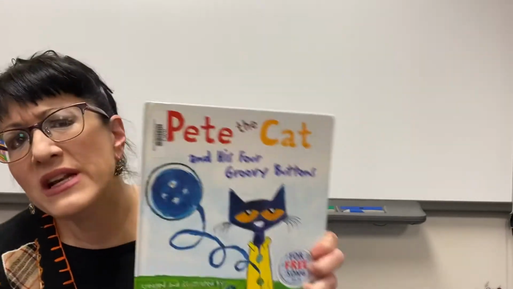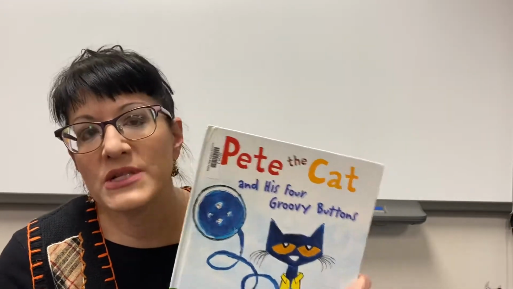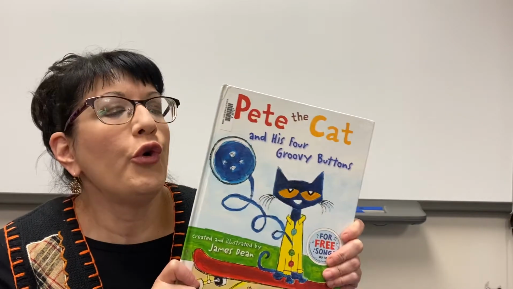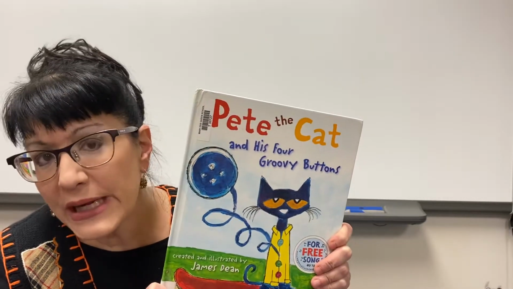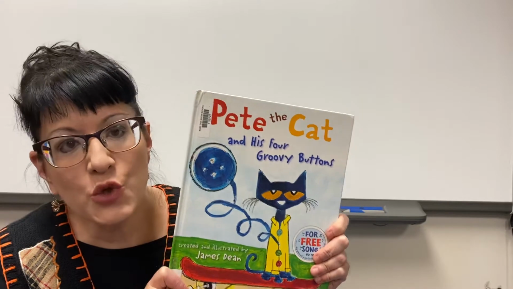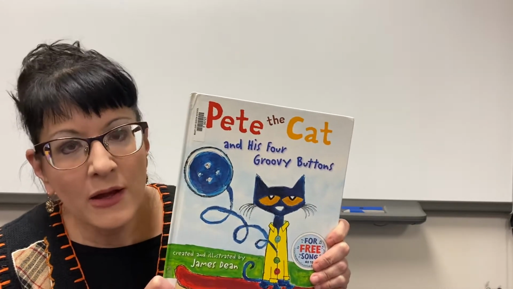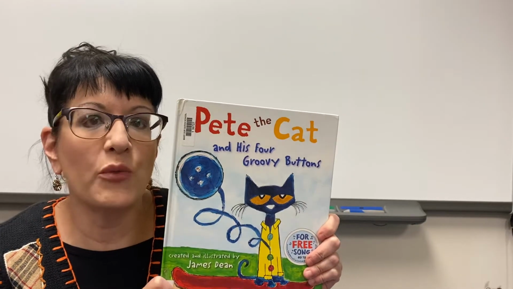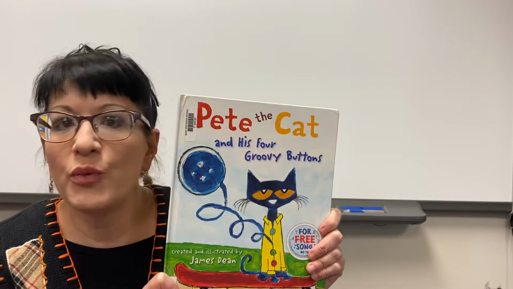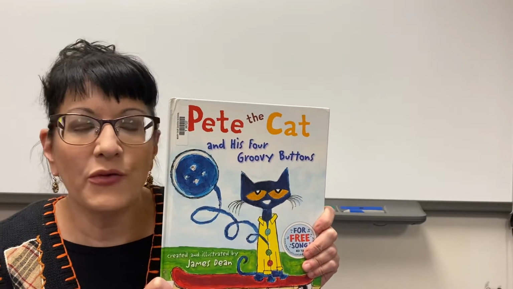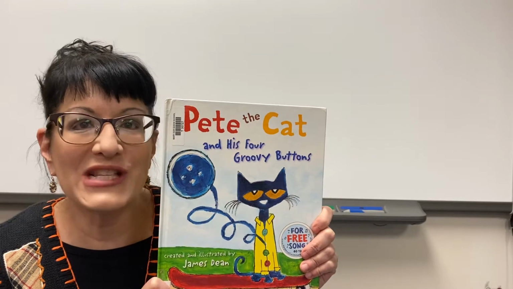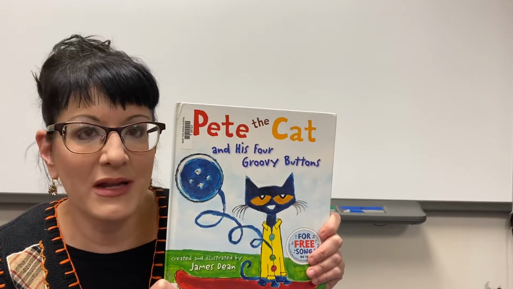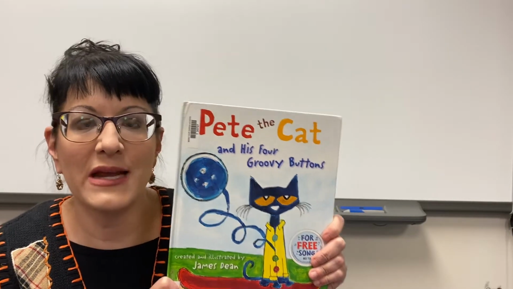Also, when we're reading this book, I want you to pay really close attention to who are the characters in this story and where does the story take place, because we're talking about fiction stories and we're going to kind of dive into what a fiction story has. And of course, fiction stories have characters and settings, and that's what we're going to be talking about today. So pay close attention.